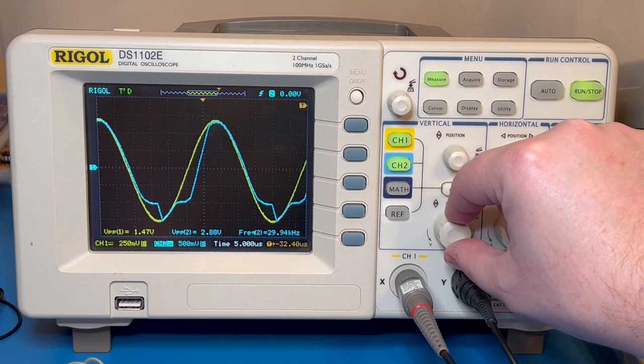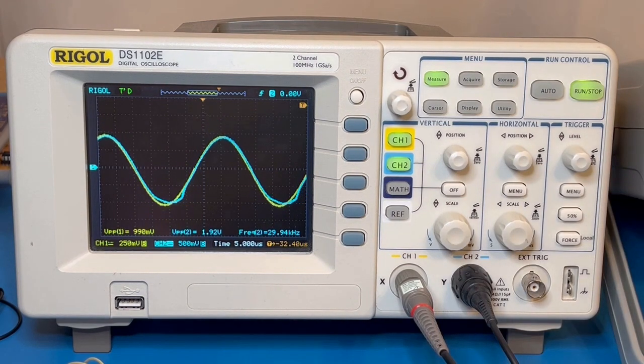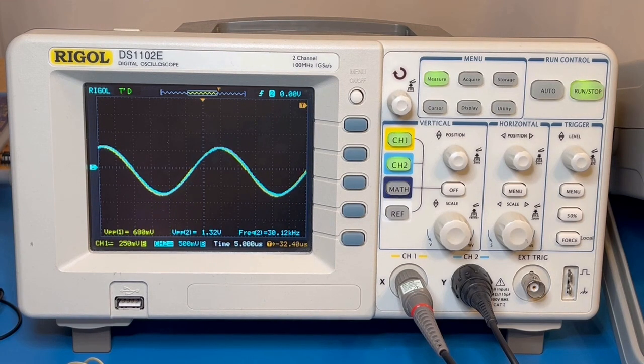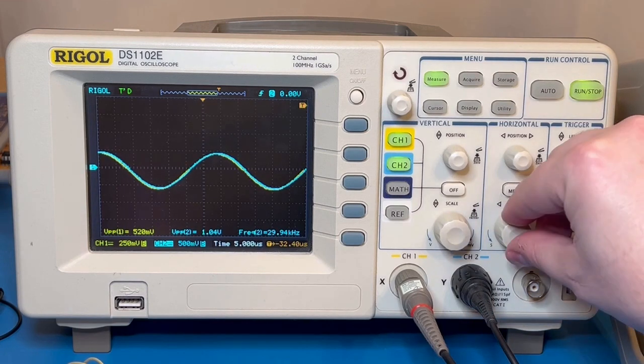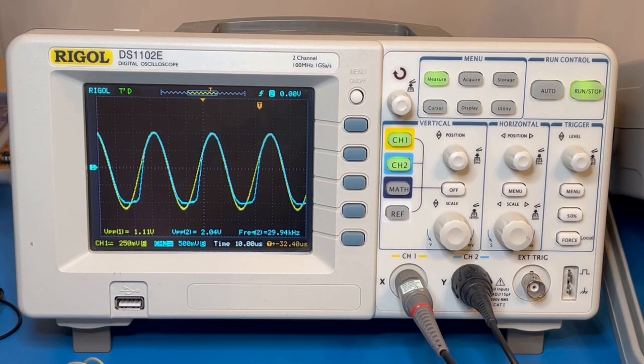You can see that there's significant crossover distortion at 30 kilohertz, with the input at 1.47, output at about 3 volts. But as we drop the amplitude, all that distortion disappears, and we get a nice clean signal again, right at around 1.5 volts maybe. So this effect is highly nonlinear, and highly frequency dependent.